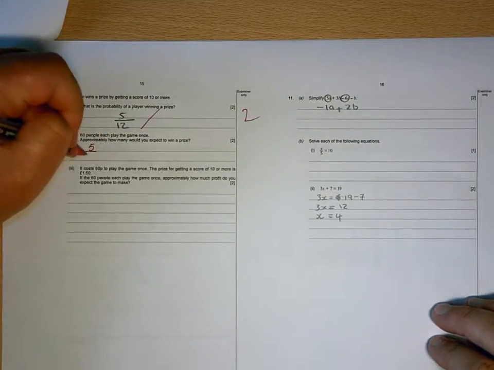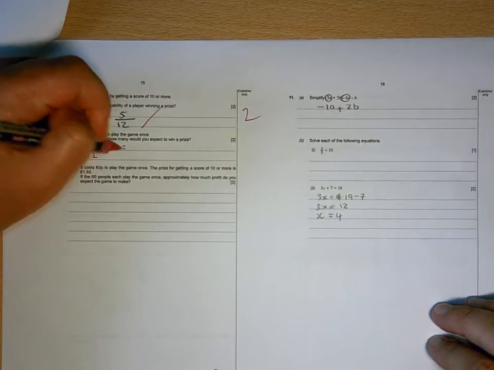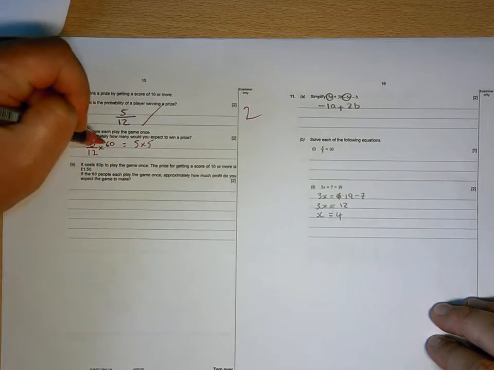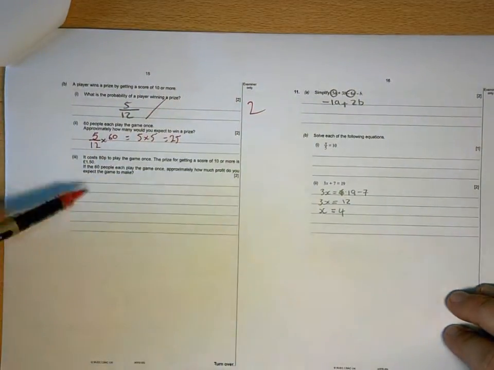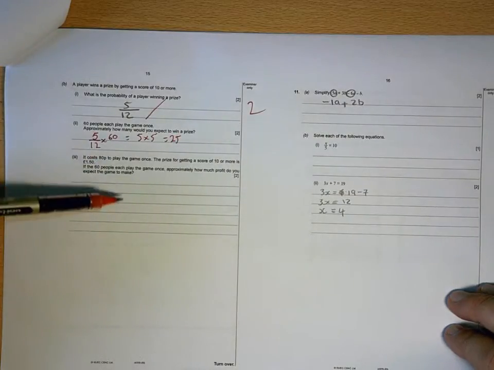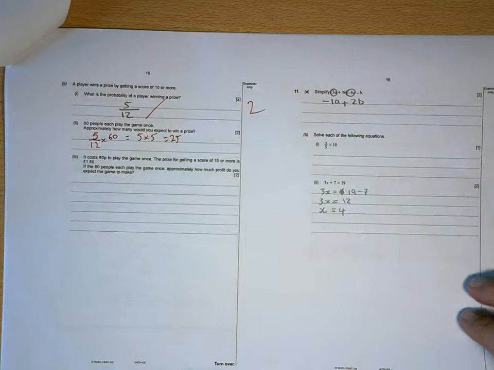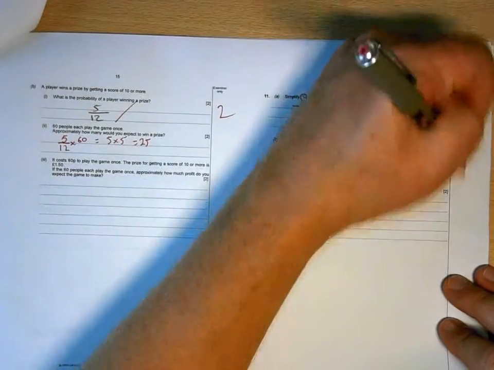So the way you would write that is just 5 out of 12 times 60. And then 60 divided by 12 is 5. So you've got 5 lots of 5 is 25. So you'd expect 25 winners. Watch how I finish that question off, because it's a type of question that comes up quite a lot. That's good.